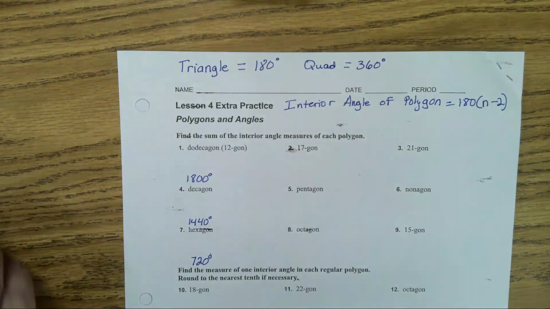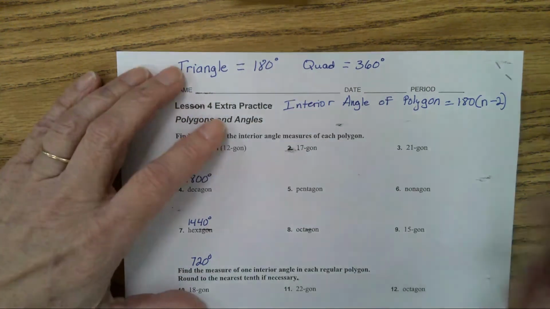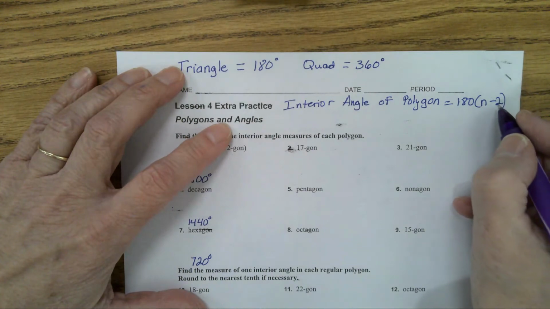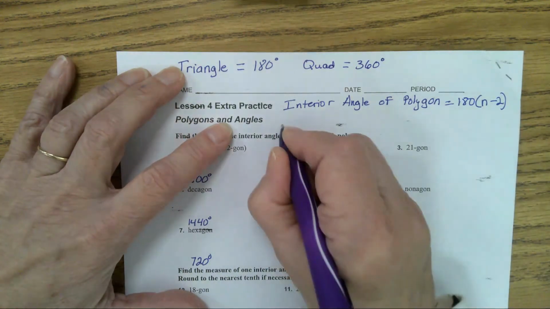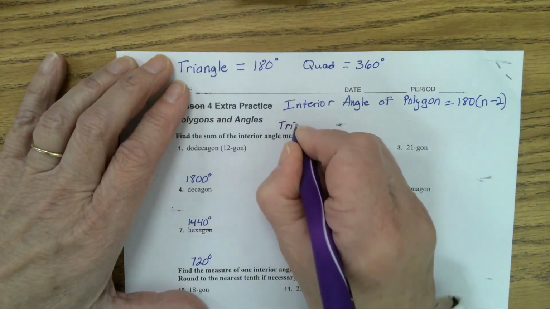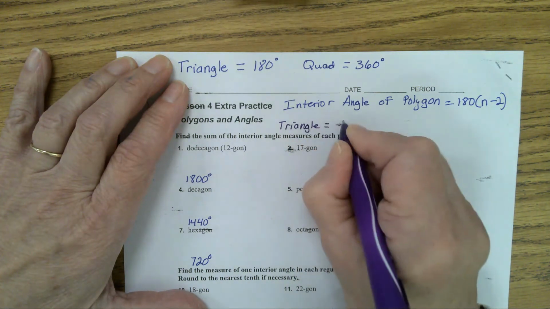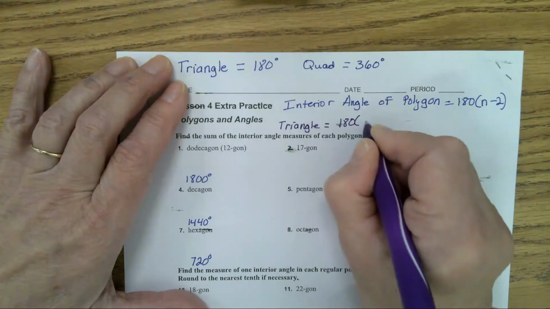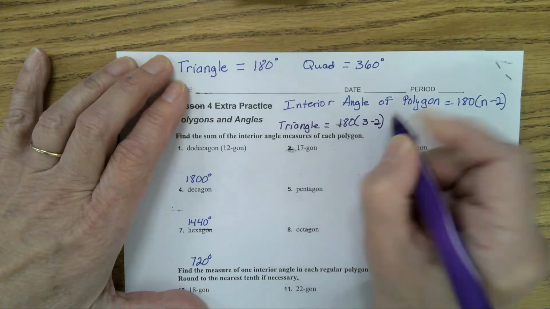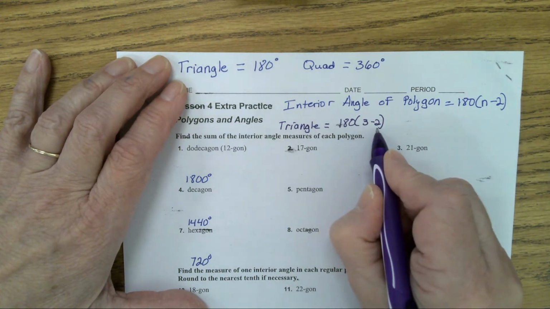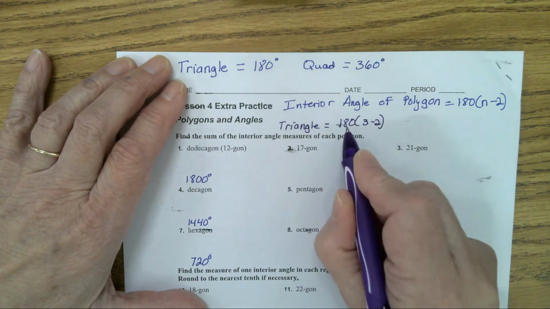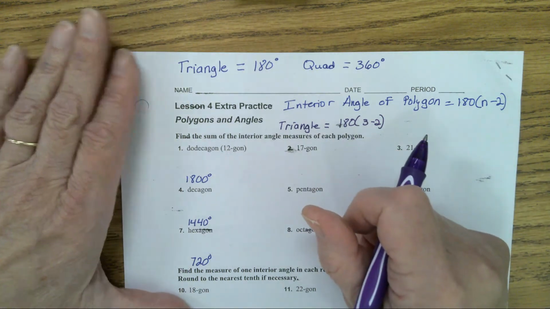All right? So, a triangle has 3 sides. So, for a triangle, that will equal 180 times 3 minus 2. 3 minus 2 is 1. 1 times 180 is 180. It works for the triangle, doesn't it?